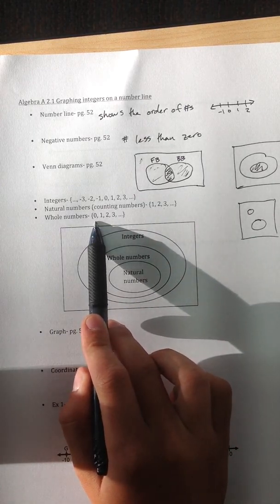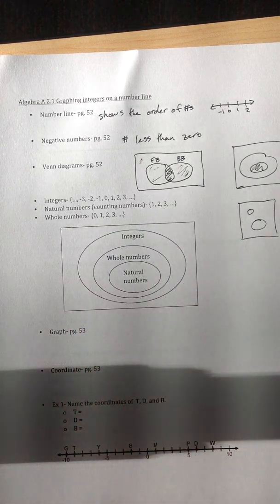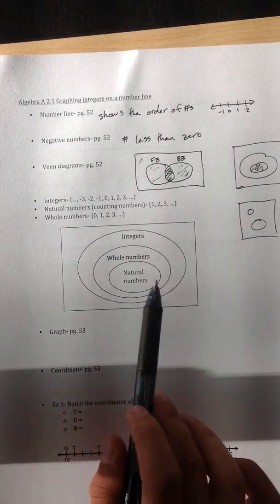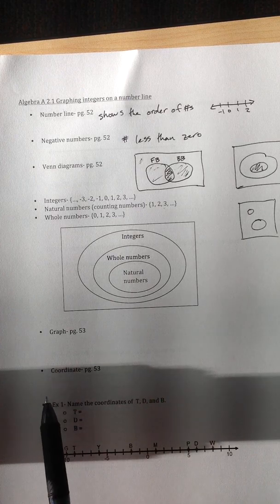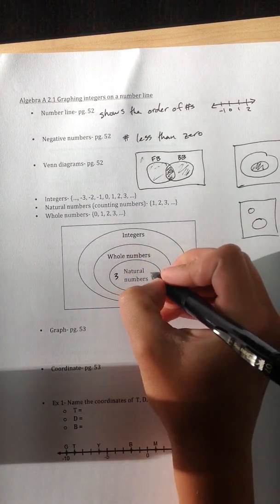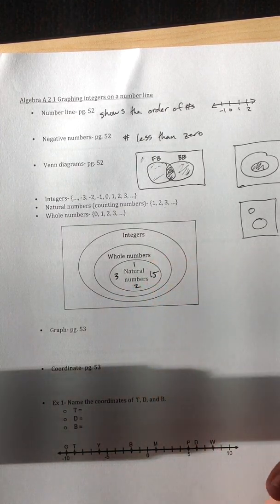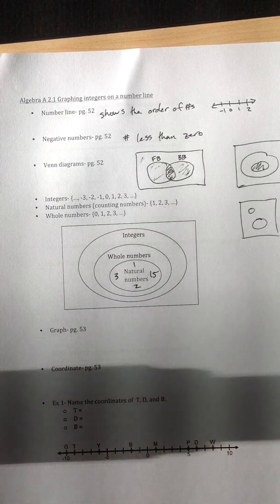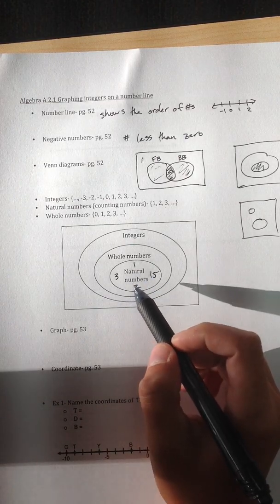Okay, so the only difference between natural numbers and whole numbers is we add 0 in there. So what we're going to do is give some examples of these inside the Venn diagrams. We're going to start with natural numbers. Examples would be like 3, 15, 2, 1, something like that. A number that you would count to if you were counting something. That's the innermost, most specific group.